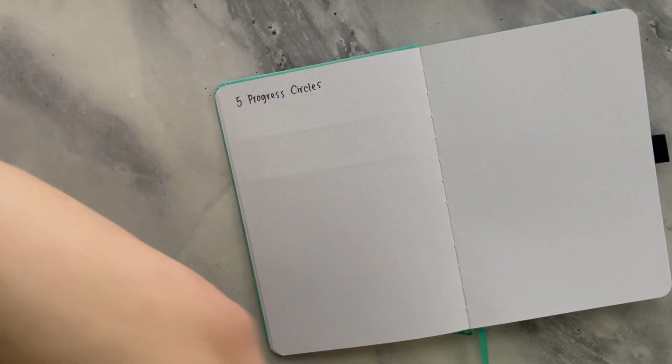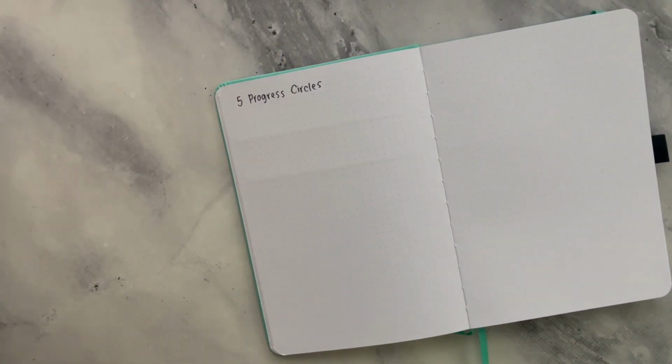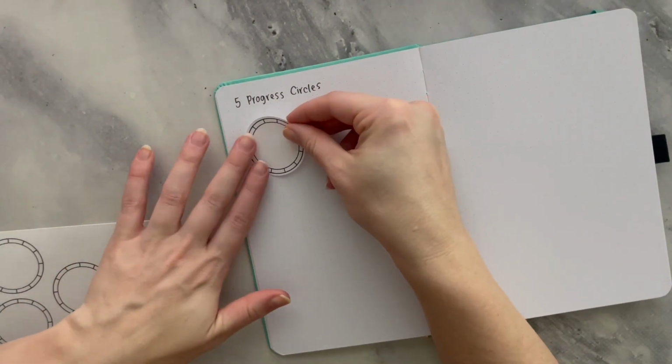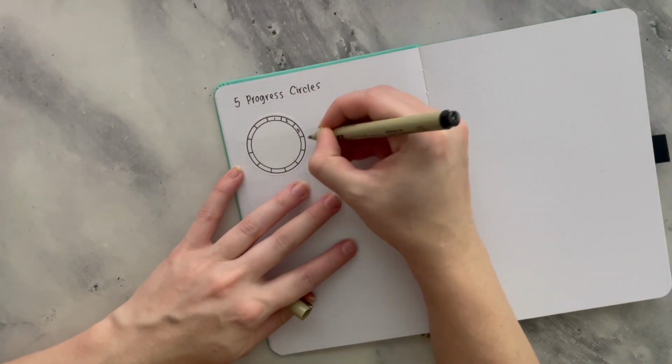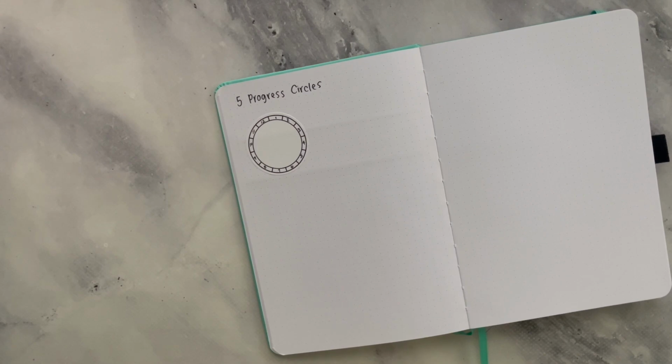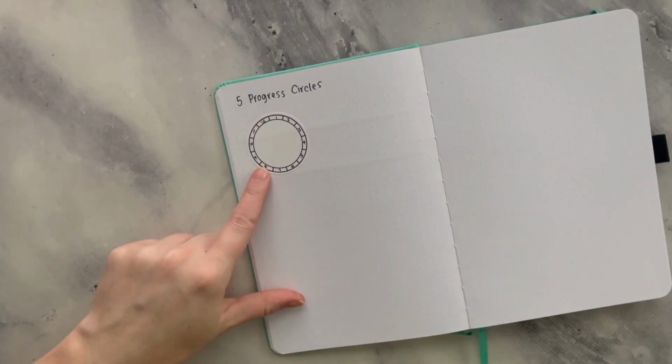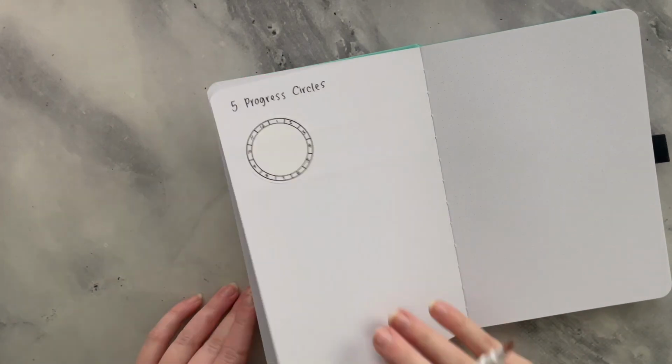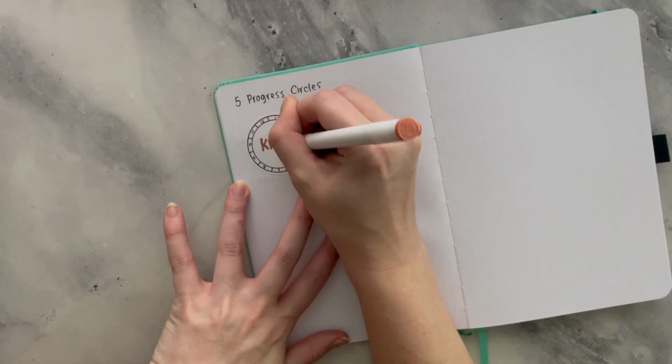And the last one is progress circles. So these are stickers that I sell in my shop. And so basically there are a few different types of circles. There's one for 12 months, there's one for 6 months, one for 4 months, and then one for 2 months, I believe. So there's different segments that you would fill in for the types of activities that you have.